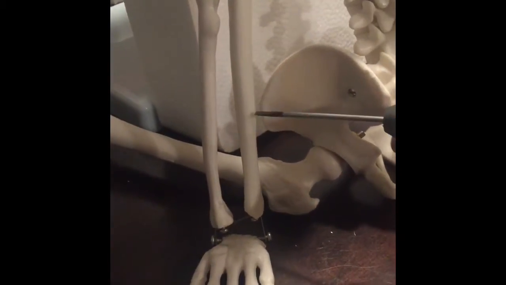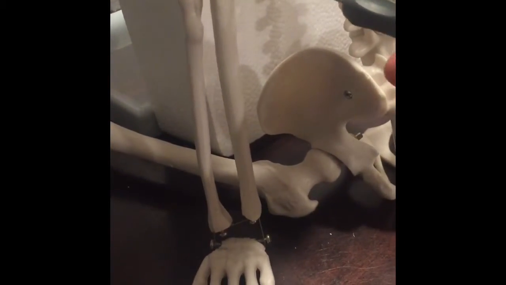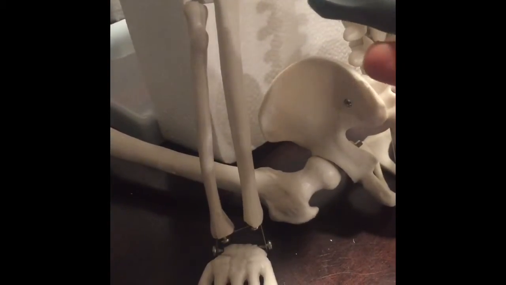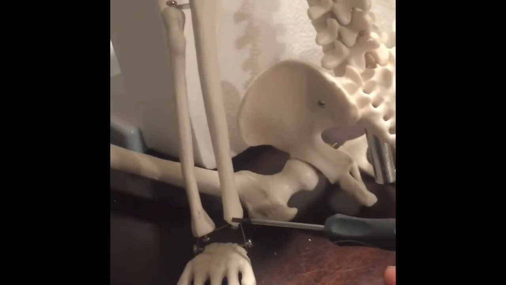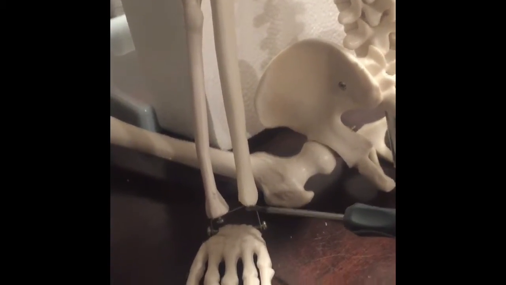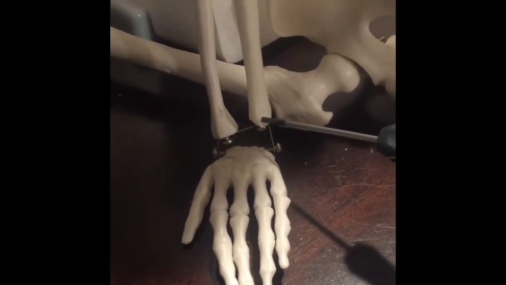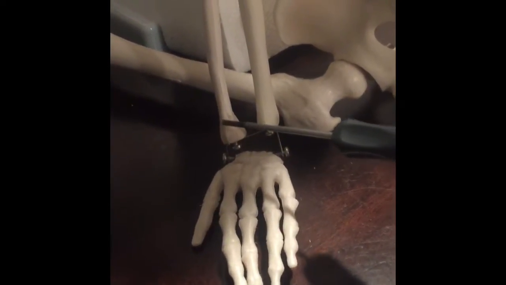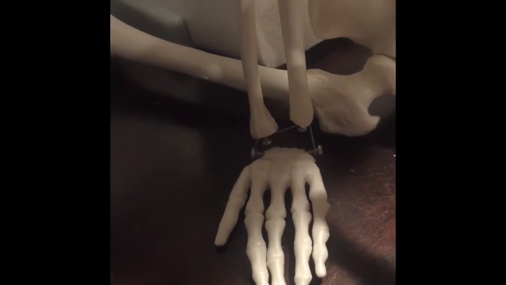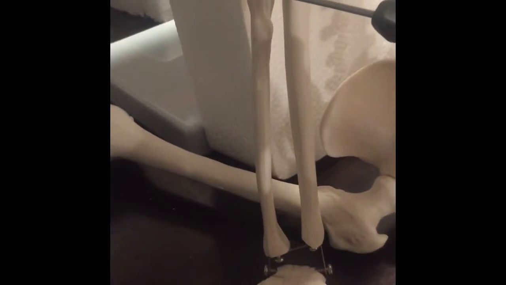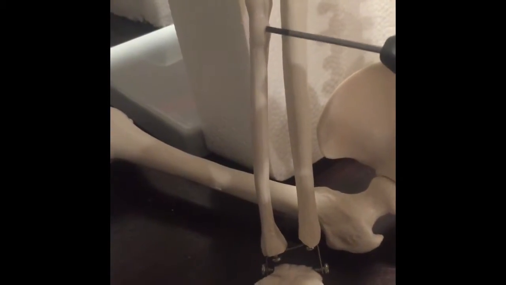And for the forearm, we have the ulna, the olecranon, the coronoid process, the ulnar styloid process right in this area here, and we have the radial styloid process on this side. This is the radius, the head of the radius, and we also have the radial tuberosity right here.